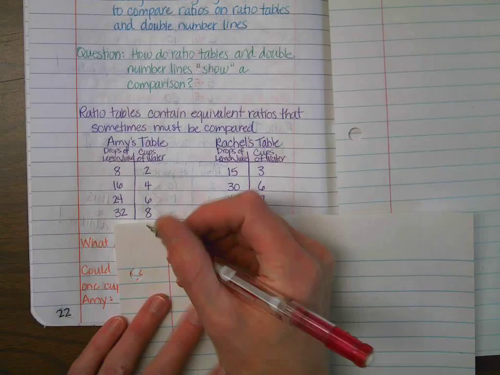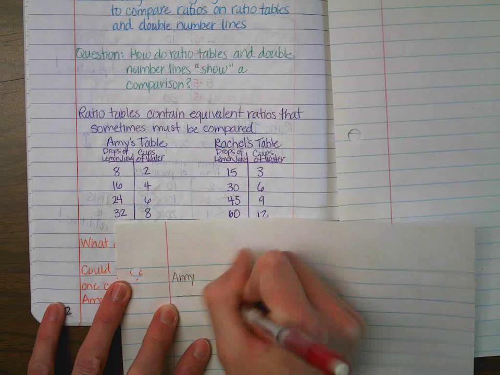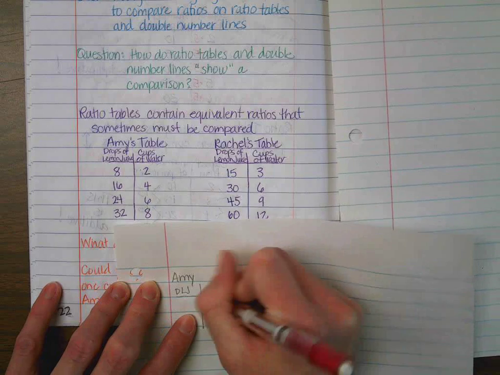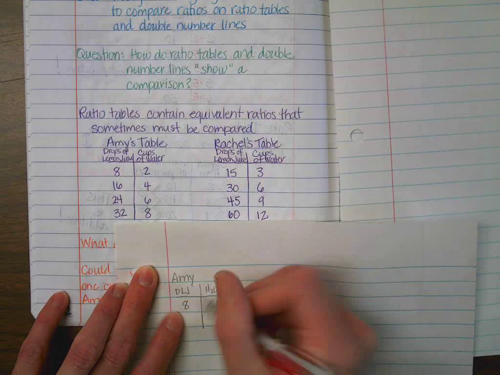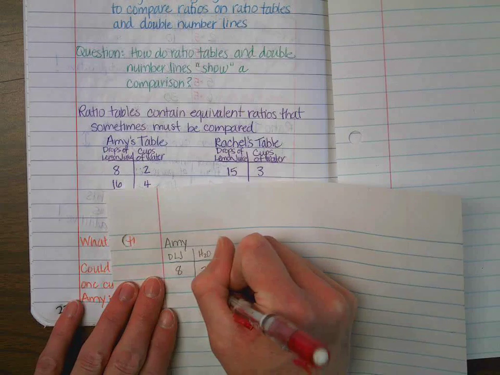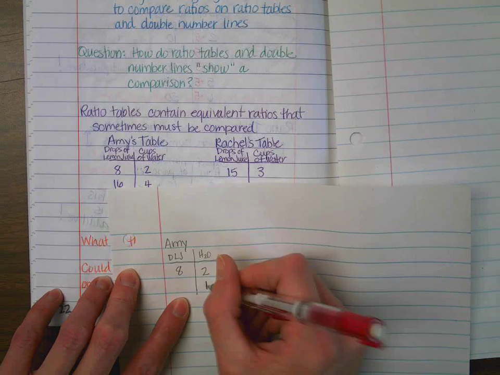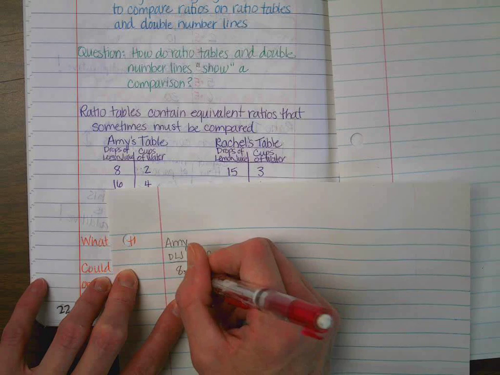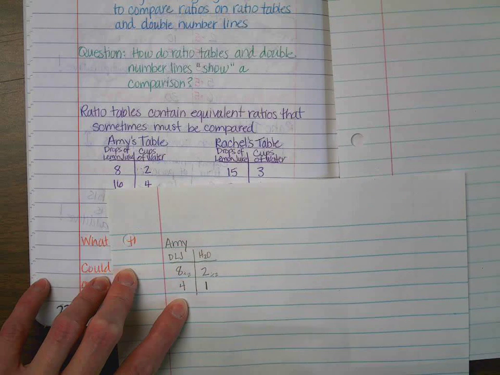Let's try Amy's first, okay? So I'm not going to write out the whole table again because we'll just use the parts that we need. So we know lemon juice drops, so I'll put DLJ for drops of lemon juice, and then water. So we know that for every 8 drops of juice, it takes 2 cups of water. So now I want to figure out how much it takes for 1 cup of water. So the question is, how did I get from 2 to 1? That's correct. I divided this by 2. What you do to one side, you have to do to the other. So I need to divide this side by 2. And so 8 divided by 2 is 4.